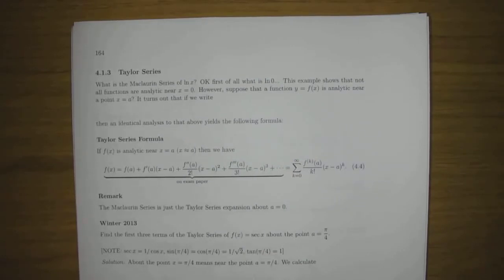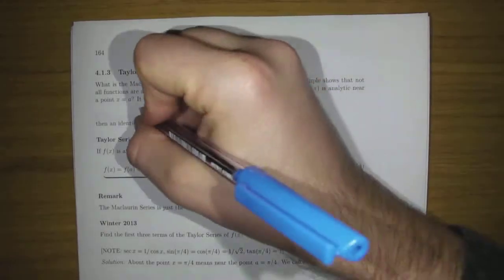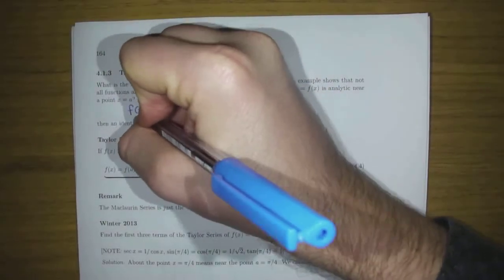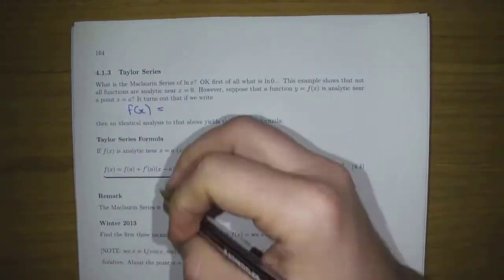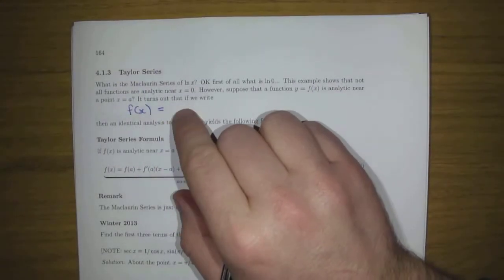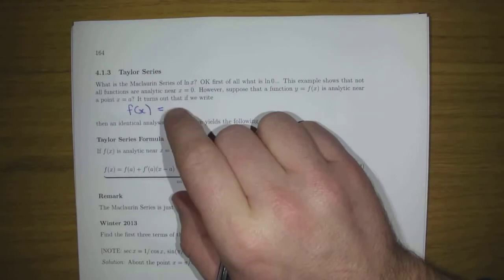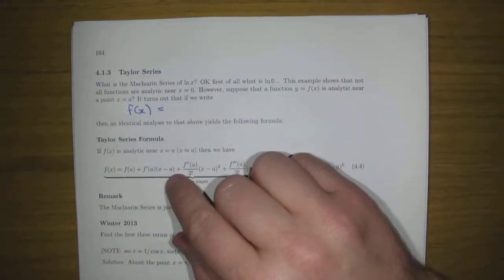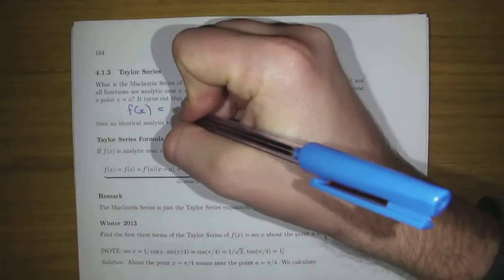Well, log isn't even defined. However, suppose that a function is analytic near the point x equals a. It turns out that if we write f of x equal to, I would normally write a0 plus a1 x plus a2 x squared plus a3 x cubed, etc. But I'm going to do x minus a instead of x.